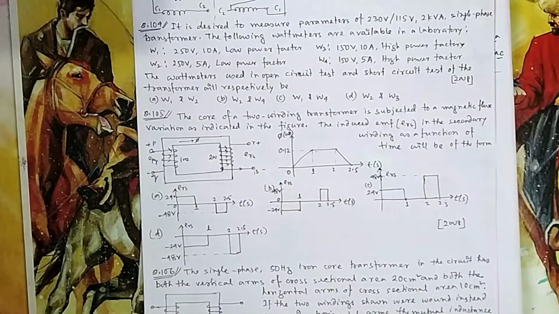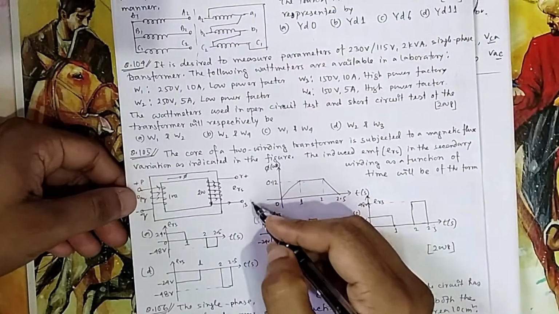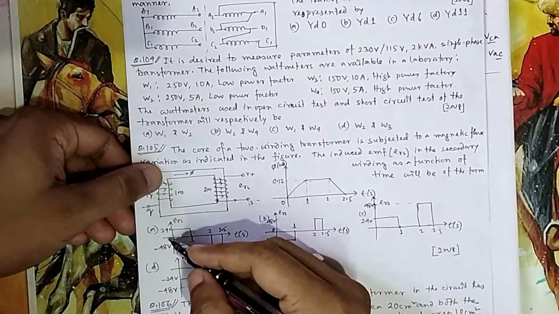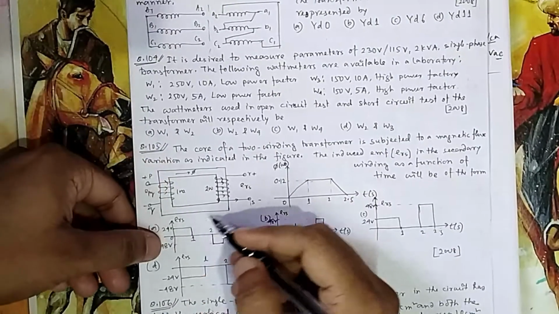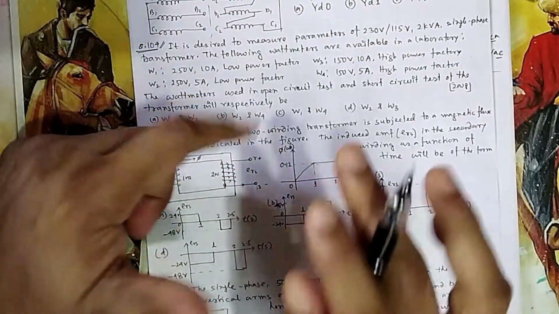Only the directions that you have to see. If the directions had been plus minus, here plus, here minus, then it would have been this one. Otherwise they have given this one. It is minus N d phi by dt, okay, but you see the directions where it is minus N d phi by dt and then reverse it.